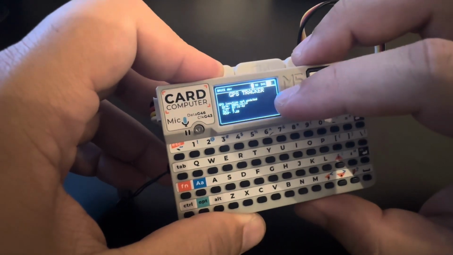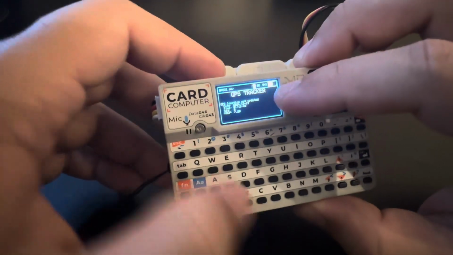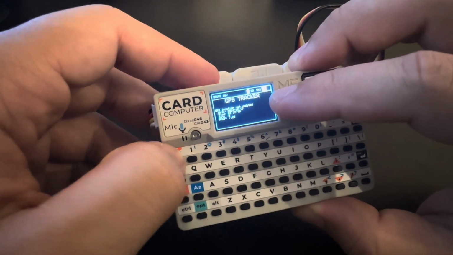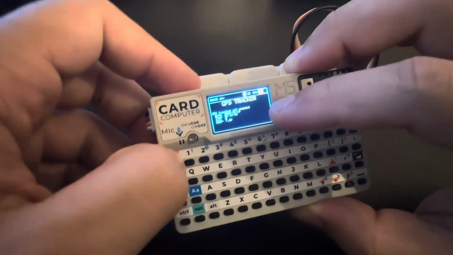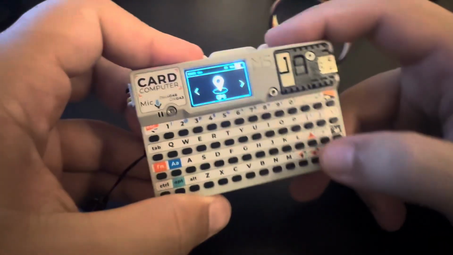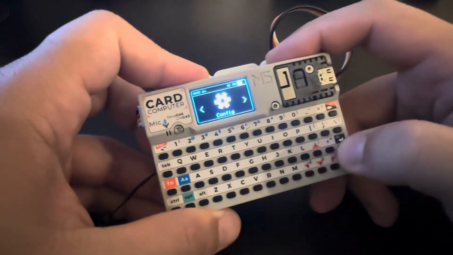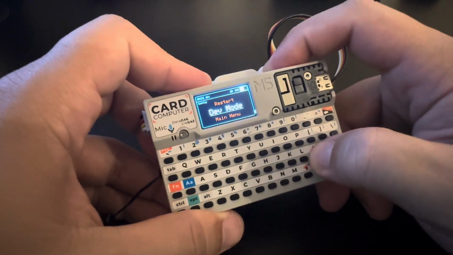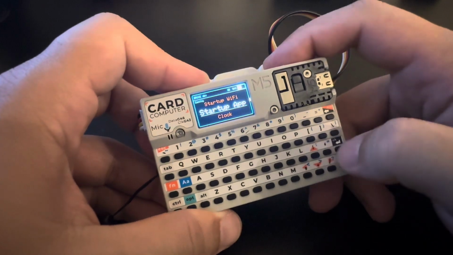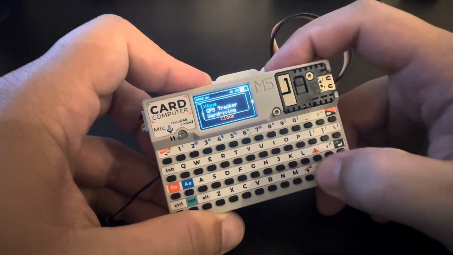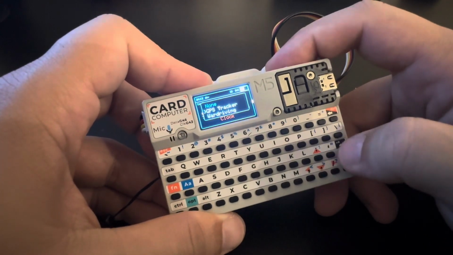And one thing that is really cool about this GPS tracker, and it's also another feature here from Bruce, is that now we have the ability of coming here in the config, and there's the startup app, and we can select here the GPS tracker.